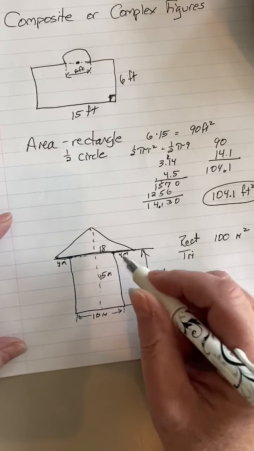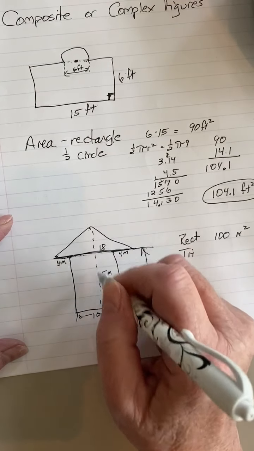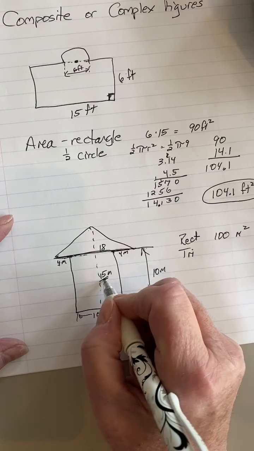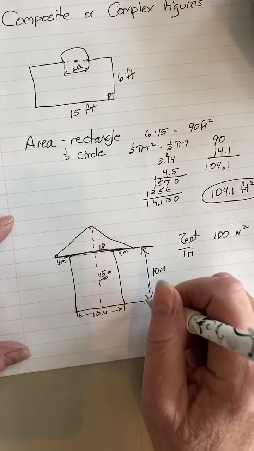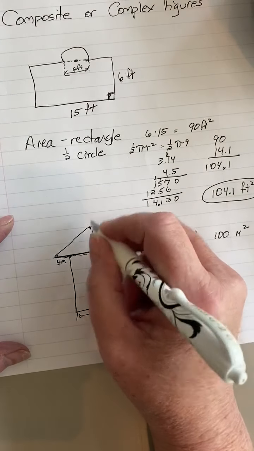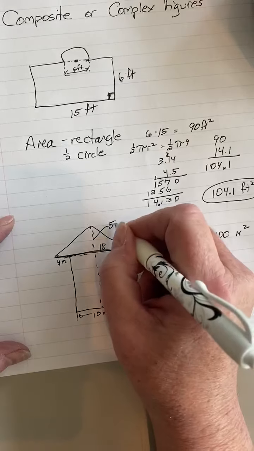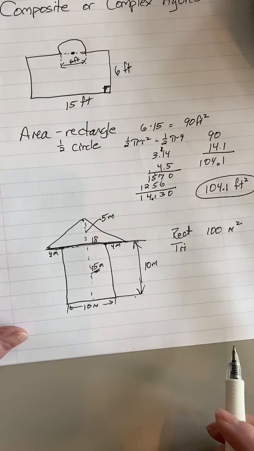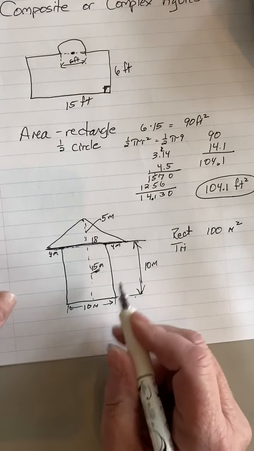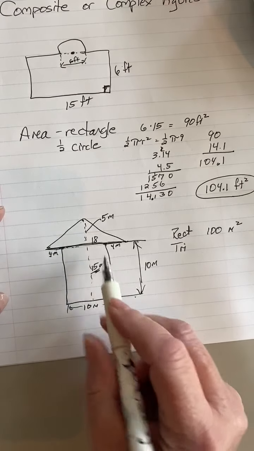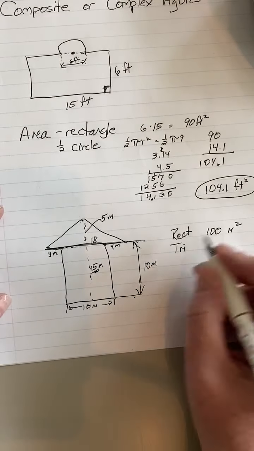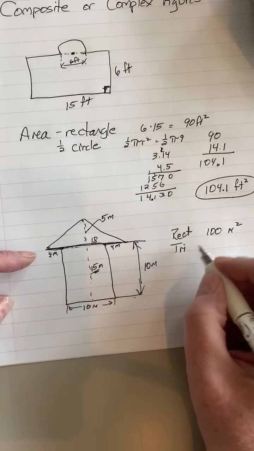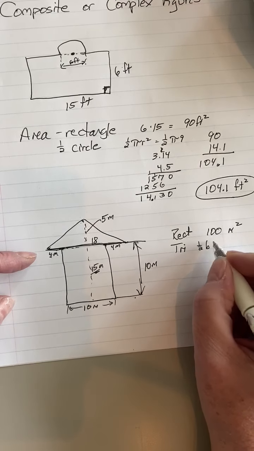Okay, now I know that this whole thing here is 15. They gave me that. And I know this part is 10. So that means that this part is 5. Okay, I hope everybody was able to follow what I just did there. Okay, so now for my triangle it's 1/2 base times height.